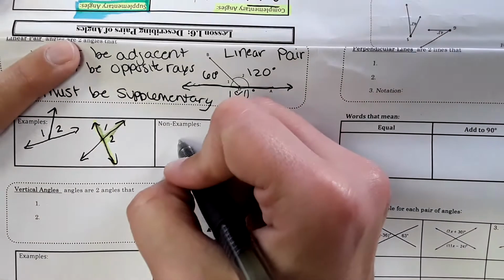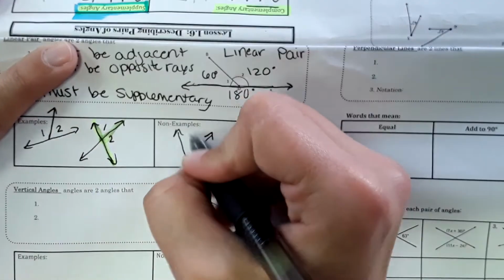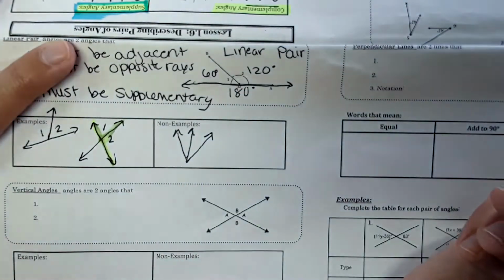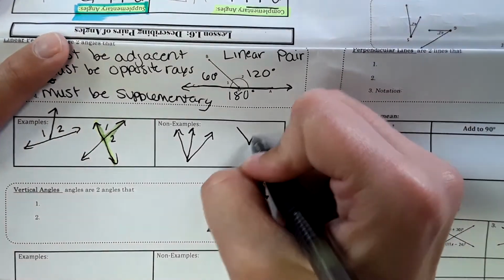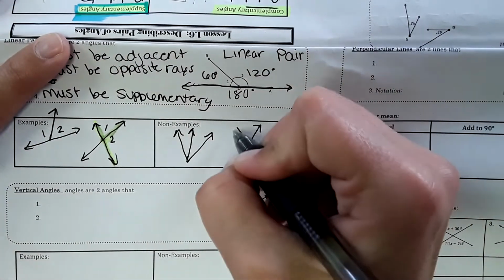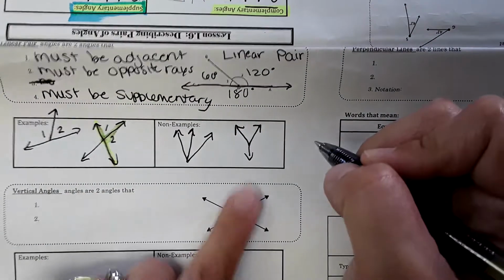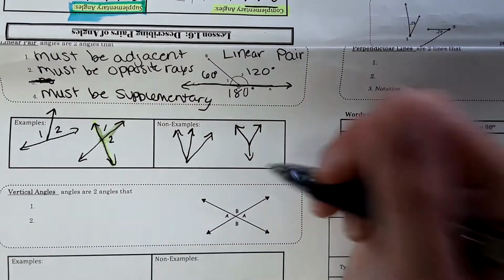A non-example would be something like this, where it doesn't form a straight line, or like some kind of 3, something like that would not be a linear pair. You don't have that straight line there.